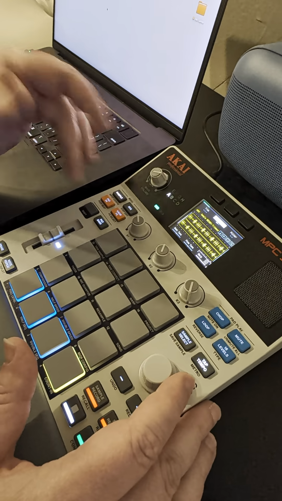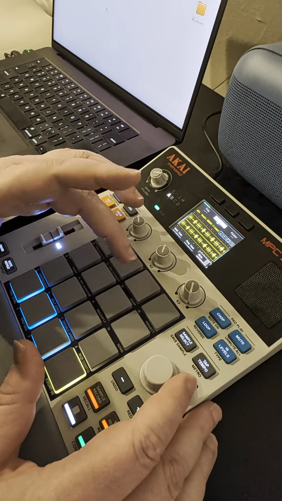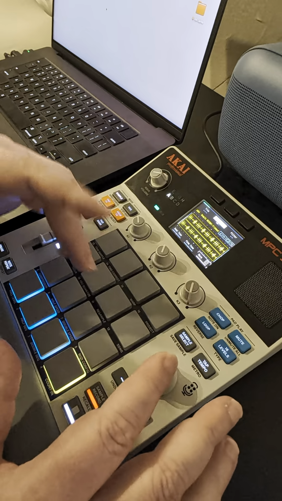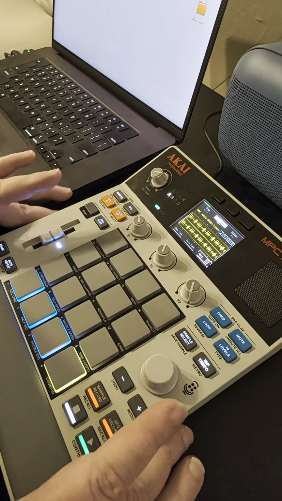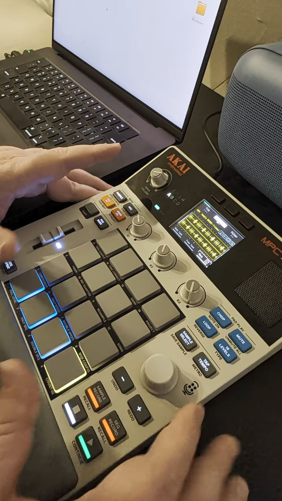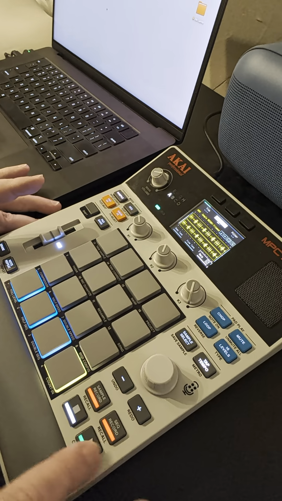To experiment, let's switch it from time stretch to the pitch mode and hear what that does. Now the pitch is going to be affected by the tempo. Let's listen.